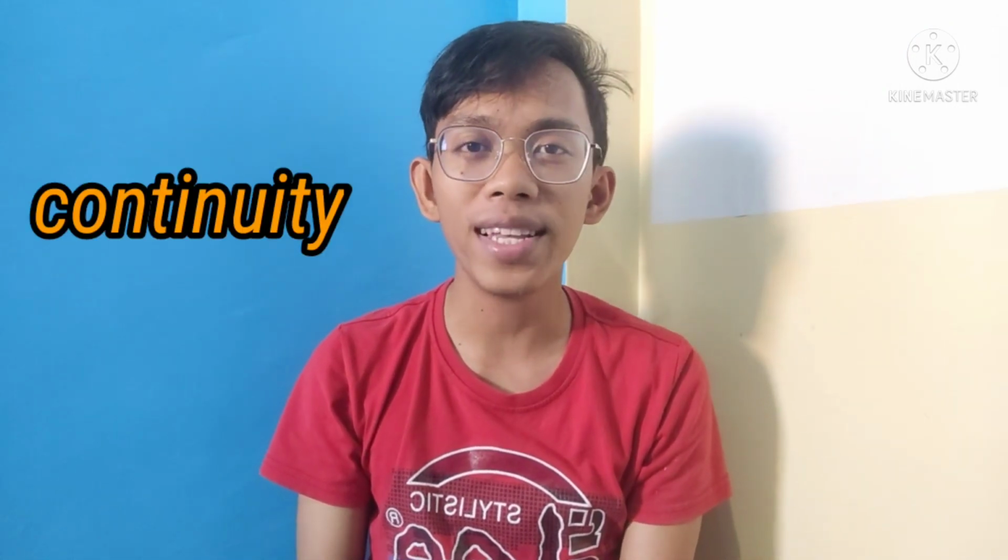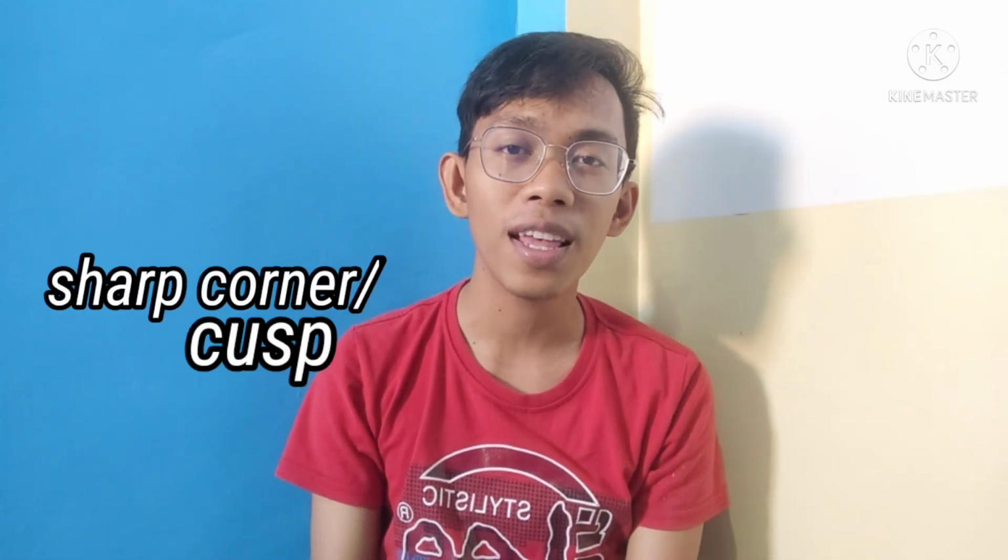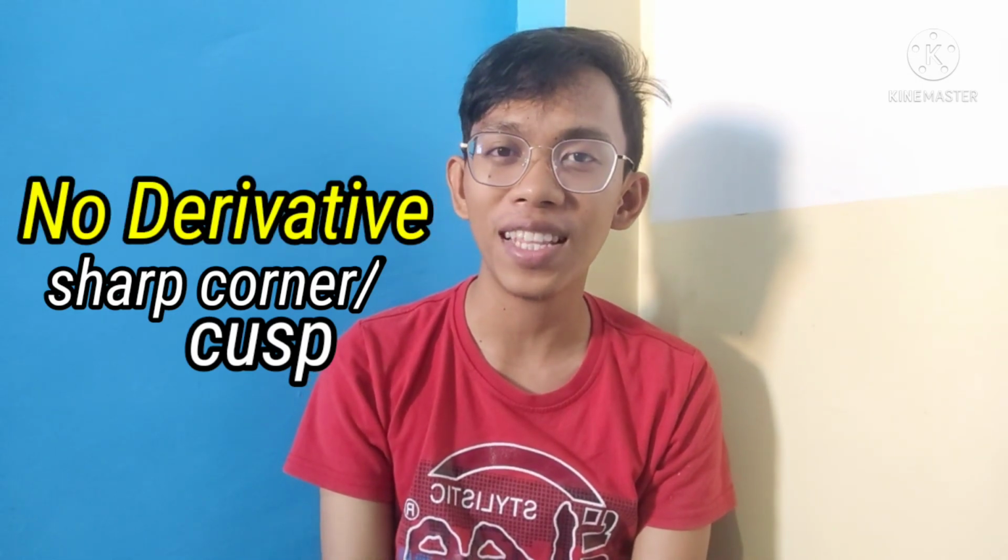And at this point, pwede na natin ipasok yung ating conclusion na continuity does not imply differentiability. And by the way, another case kung saan hindi nag-i-exist yung ating derivative ay kapag yung point ay isang cusp. Again, kapag ang ating point ay sharp corner or cusp, then wala tayong derivative doon.